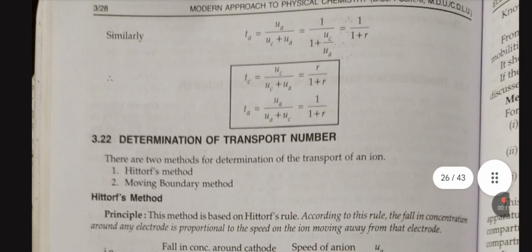Here we have divided by UA in the numerator and denominator, which will equal R by 1 plus R. Similarly, TA will equal UA by UC plus UA, which will further equal 1 by 1 plus UC by UA, which equals 1 by 1 plus R. So TC is equal to R by 1 plus R, and TA will equal UA by UA plus UC, which is equal to 1 by 1 plus R.